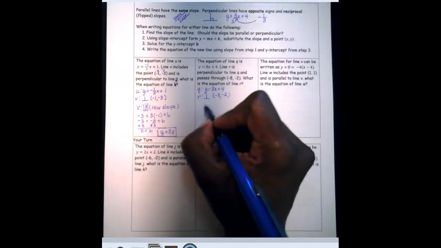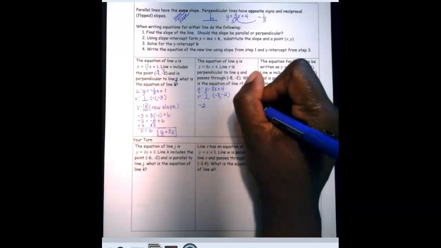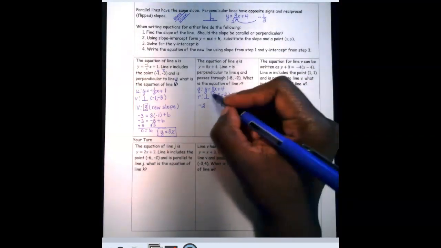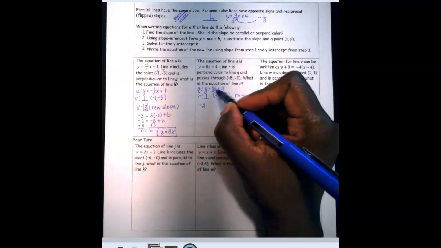We're going to use the slope-intercept form now. So I've got y is -2. And what's my new slope? Well, let's see. If it's perpendicular, that means that this 8 has to be changed to the opposite sign, and I have to flip it over. So this could be said as 8 over 1, right? So we're just going to flip it over, and it's going to become -1 over 8.